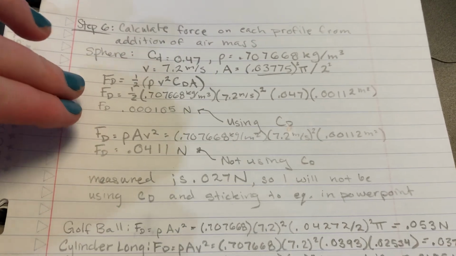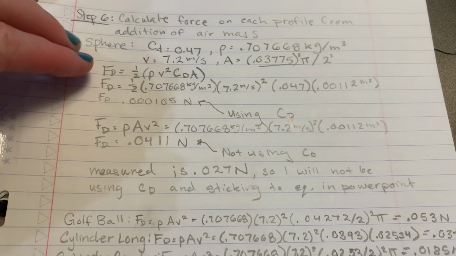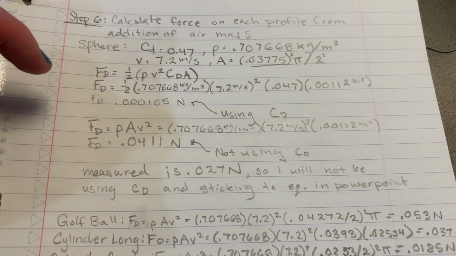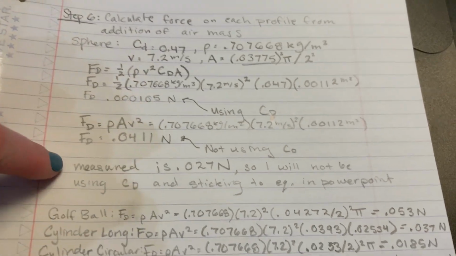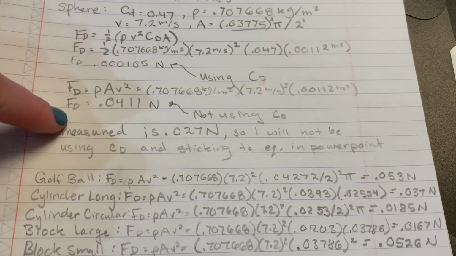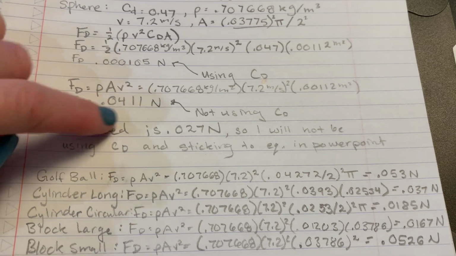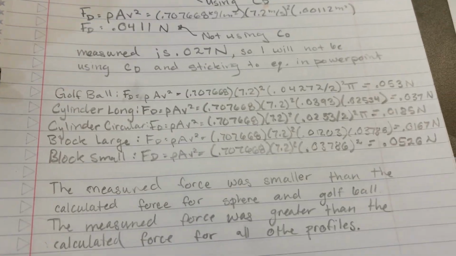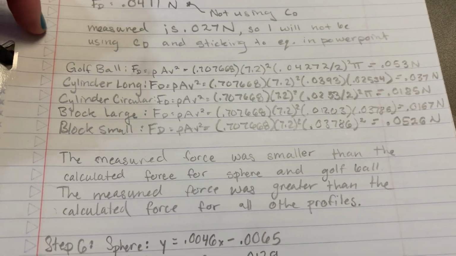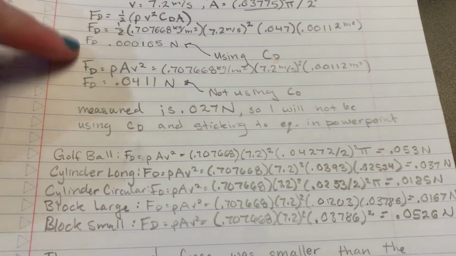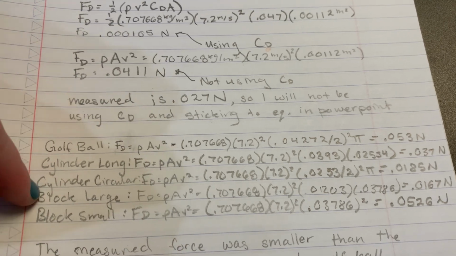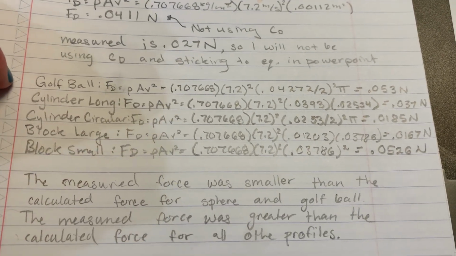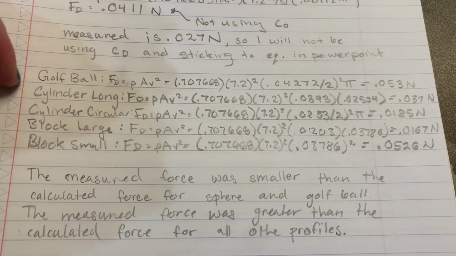In my discussion group, we talked about whether or not to use this coefficient of drag. And as you can see here, I ended up not using it because I got a closer value when not using it. And I stuck to the equation used in the PowerPoint. So here is just an example of how I use the equation for that one velocity of 7.2.